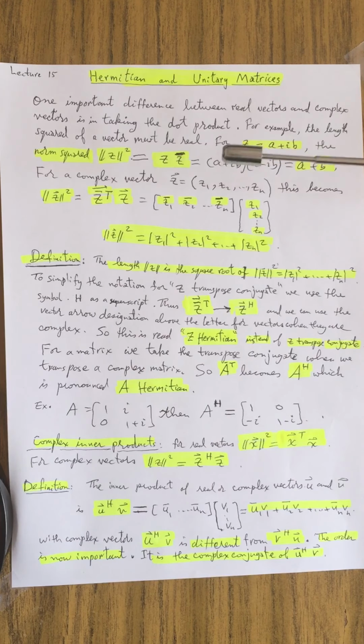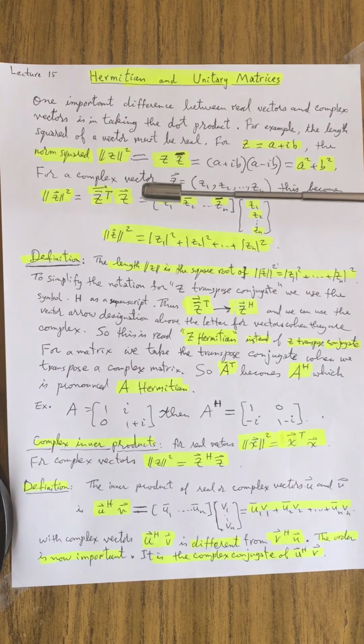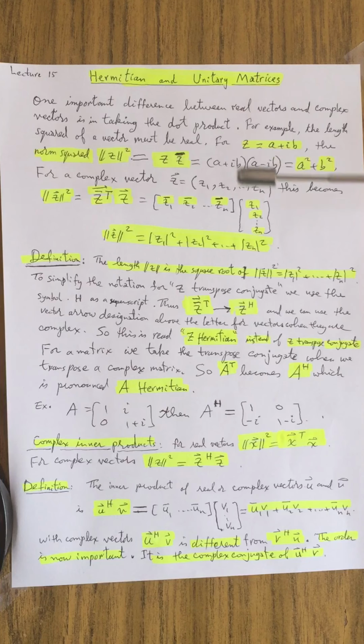For a complex vector z having z1, z2 to zn, the norm squared is equal to z bar transpose times z, which is z1 bar, z2 bar, up to zn bar as a row vector times the column vector z1 up to zn. So this is the norm squared. The length of z is the square root of the norm squared, which is the square root of |z1| squared plus up to |zn| squared.